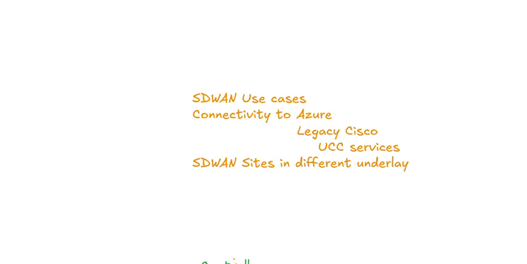In this video, let's discuss the 4 use cases of SD WAN Gateway. So the first use case is if we have to connect our SD WAN site to Azure over the Azure Express Route, which is connected on the MPLS.